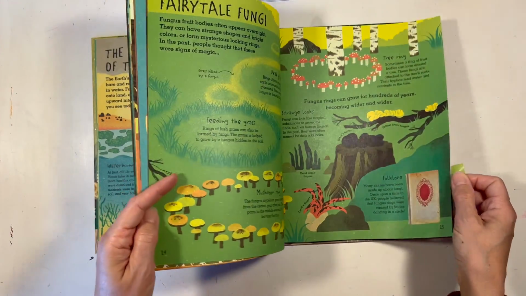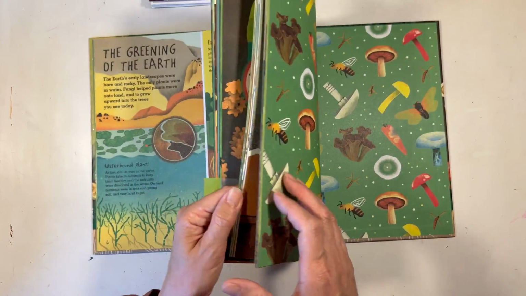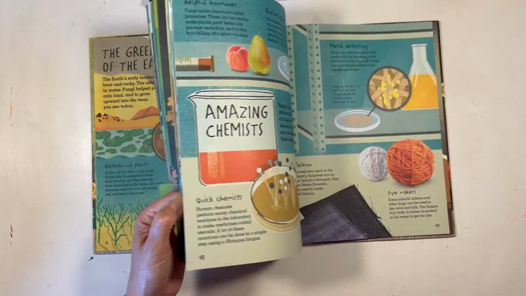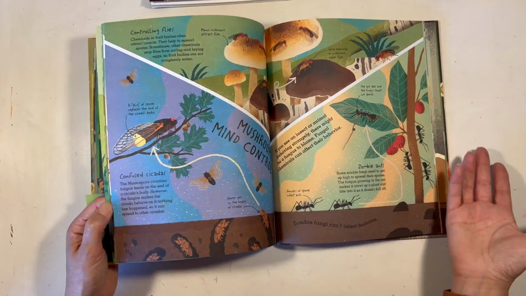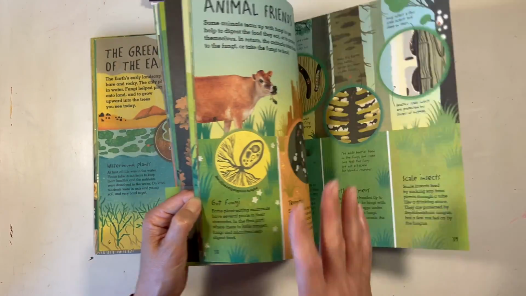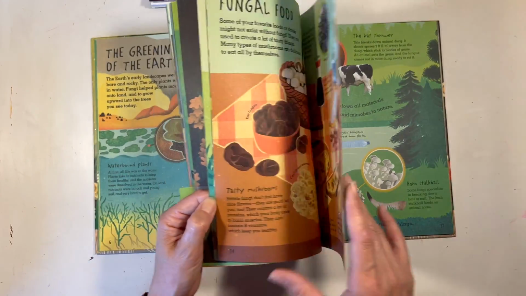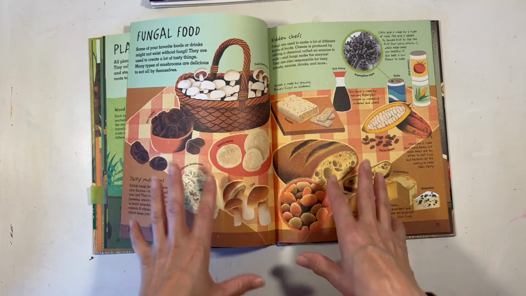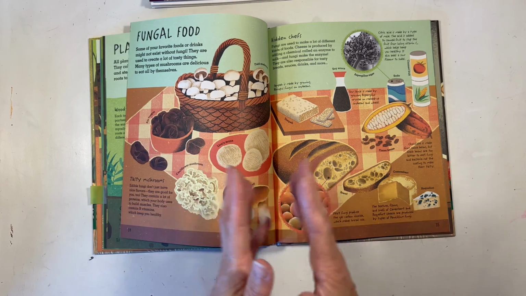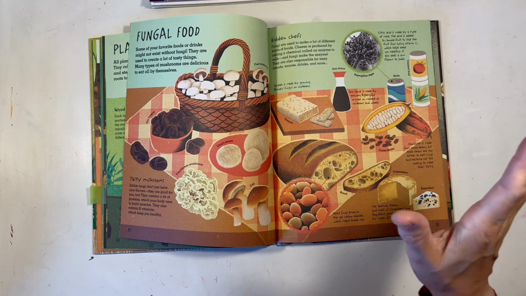We stopped towards the end when there was some content that just wasn't relevant for our lessons at the time, but you can see that it goes into extensive detail about fungi. So I really appreciate the thoroughness of this book, and I really, really love the illustrations a lot. The illustrations also came in handy when we did a big project.